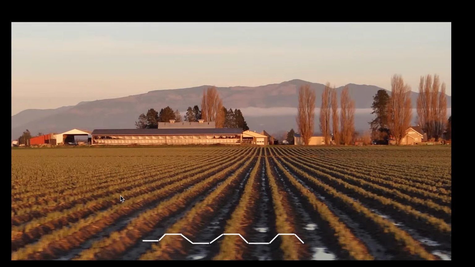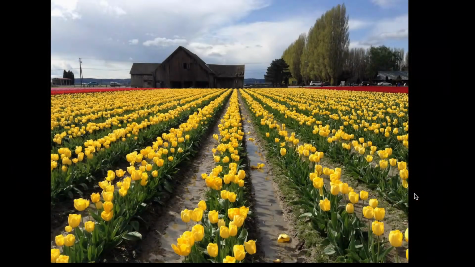We can see where the sunlight is hitting over here on this side, and we can see where the sides of these rows are in shadow off to the right. And when we're just aware of what's going on, we can more accurately depict this scene.